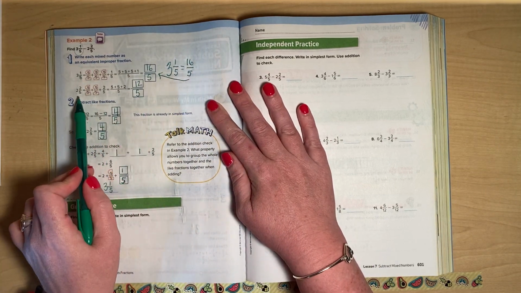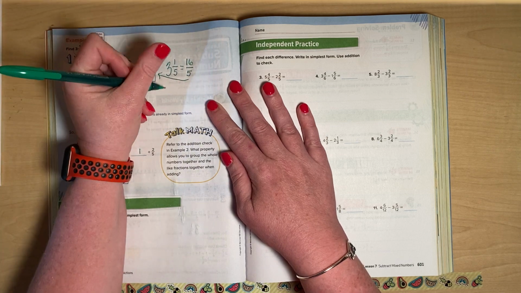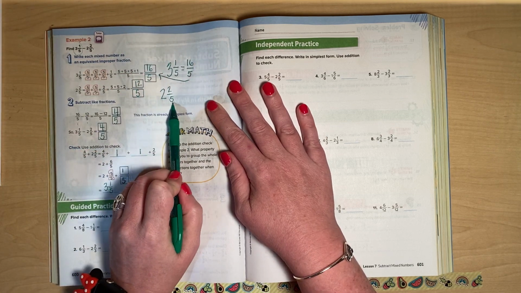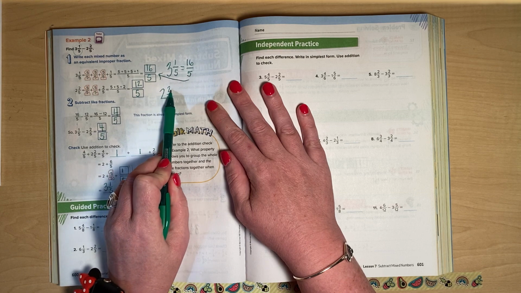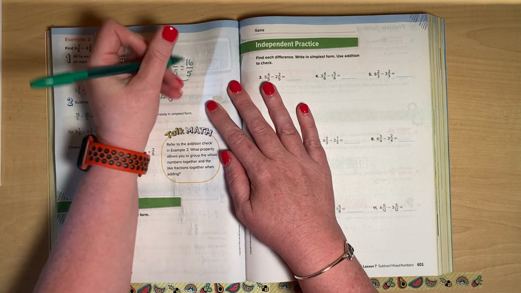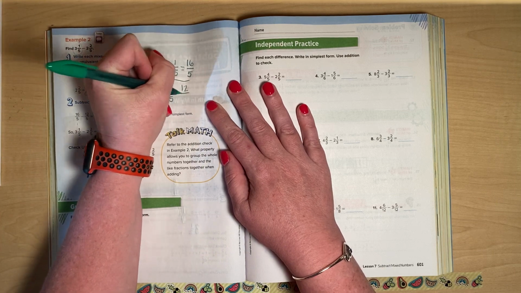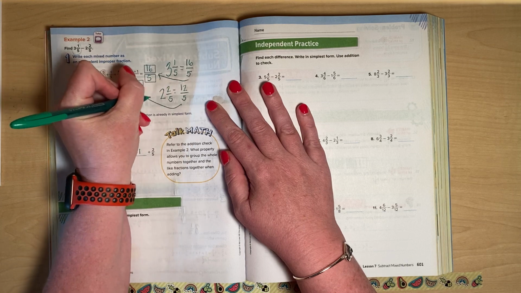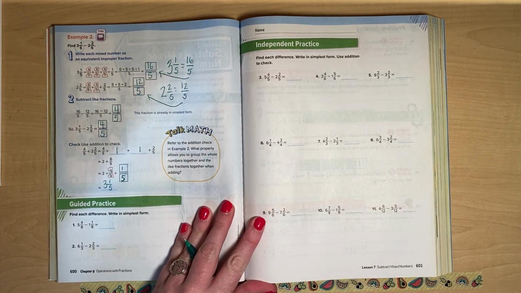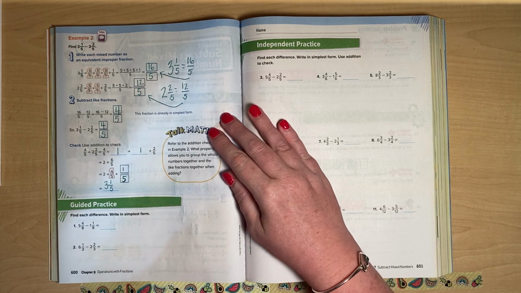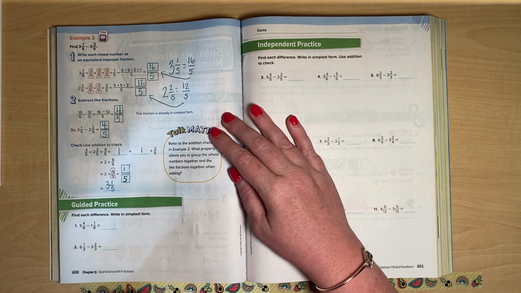Okay, let's try this next one and see if it works again. 2 2/5. So I take my denominator, I multiply it by my whole number, and I add my numerator. 5 times 2 plus 2 equals 12. Keep my denominator, 5ths. Did I get the same thing? Yes, I did. So that is a trick that you can use to turn a mixed number into an improper fraction.